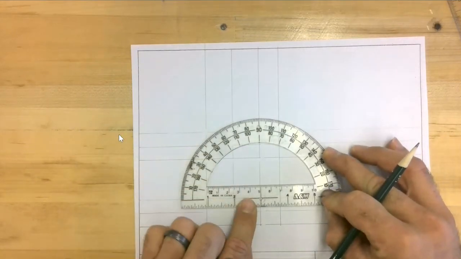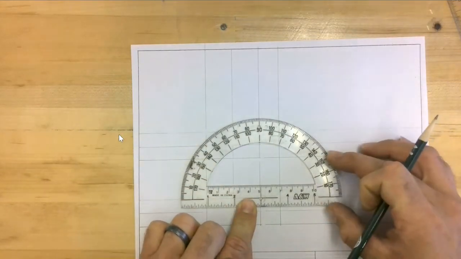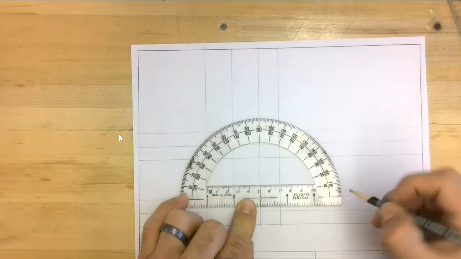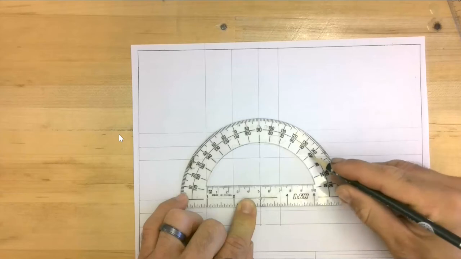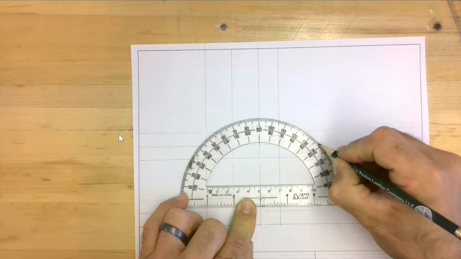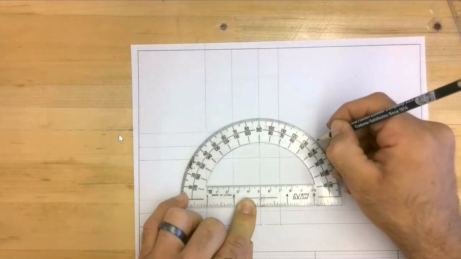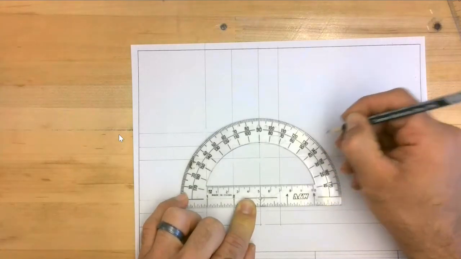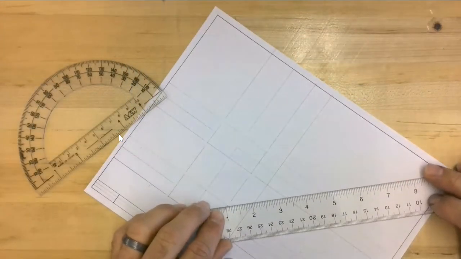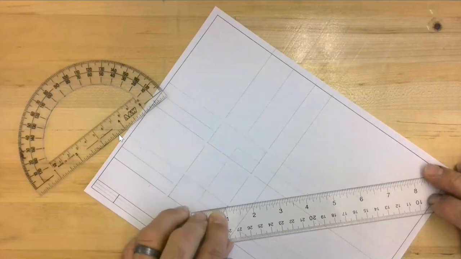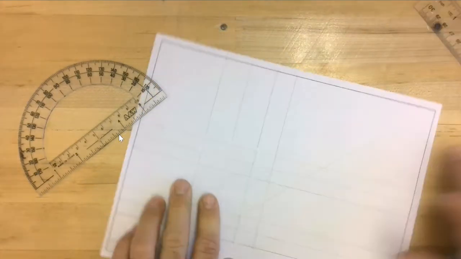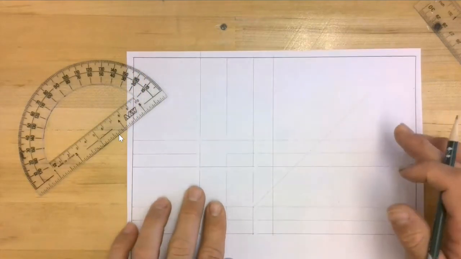I'm going to make sure I get this lined up exactly right. And then I'm going to come over to 45 degrees. So over here we've got 10, 20, 30, 40, and the 40 corresponds with 140, so I can use this mark. 41, 2, 3, 4, 45. I'm going to put my mark right there. And now I'm going to connect those points. And I'm going to extend this line up into the top right corner of my paper.